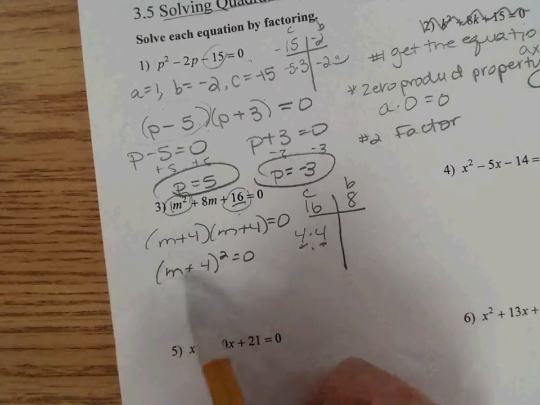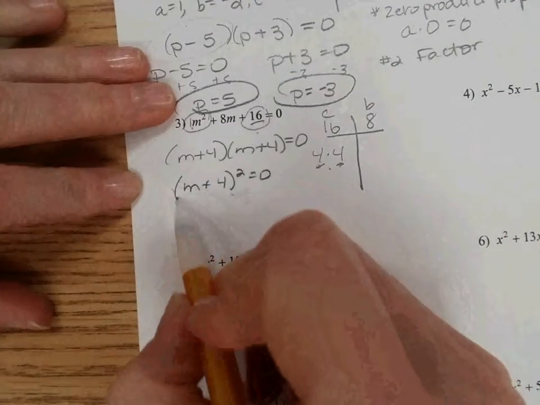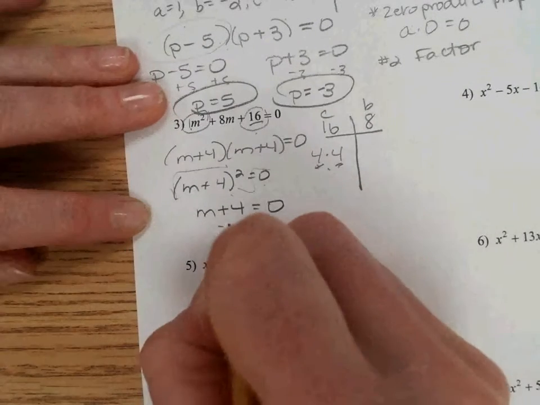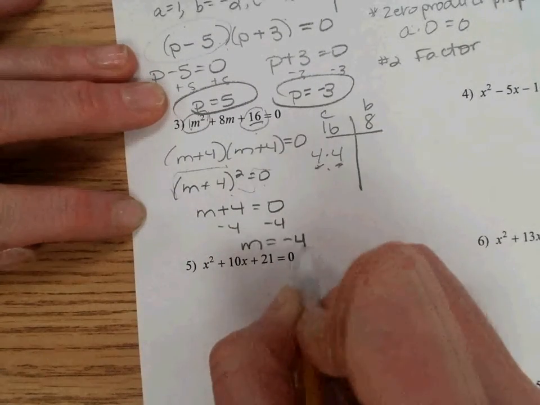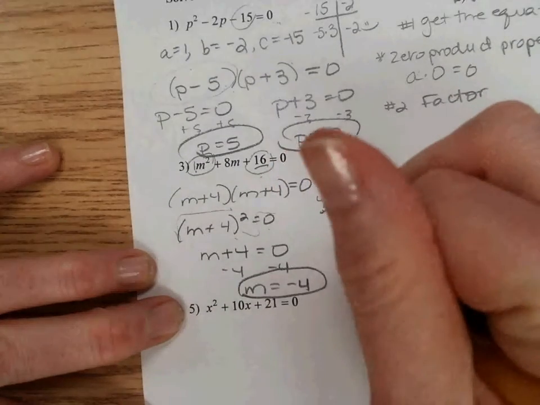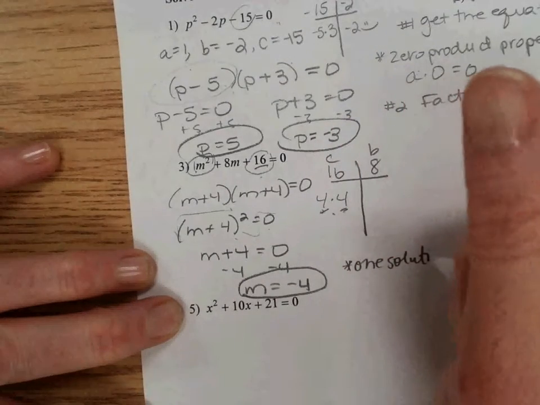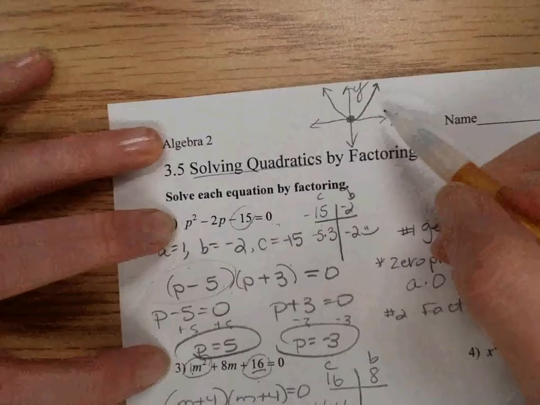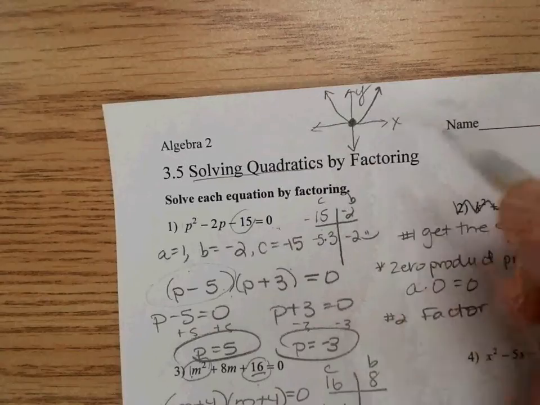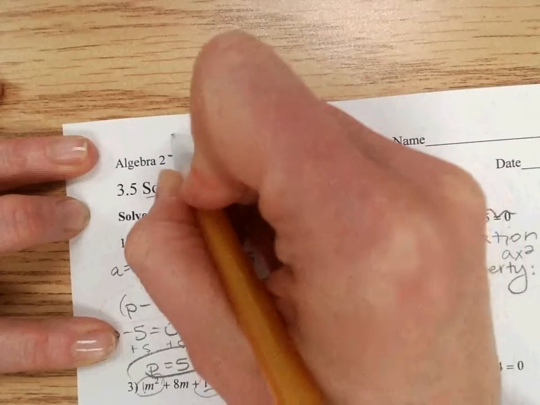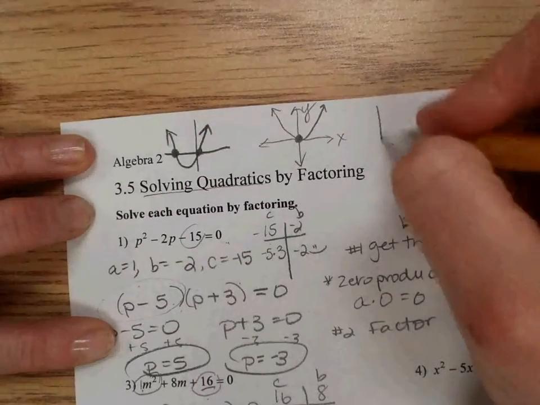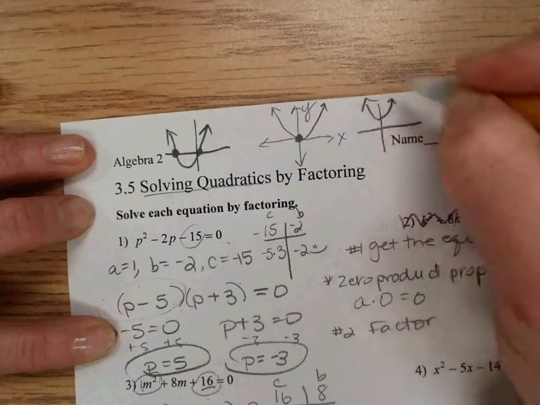Now, to solve, if we had the squared here, we would just square root both sides. Square root of 0 is 0, though, so then we just wind up with m plus 4 equals 0. Subtract 4 from both sides, m equals negative 4. Now, this is one of those cases where there is just one solution. We talked in lesson 3.4 that you can have one solution, or you could have two solutions where it hits the x-axis in 2 spots, or the other option would be to have no solutions.